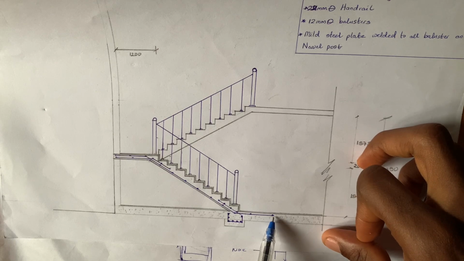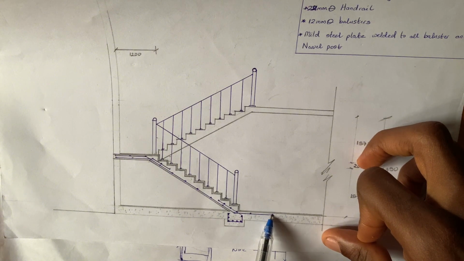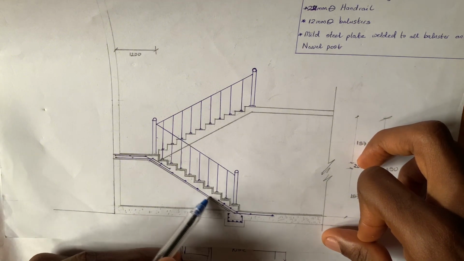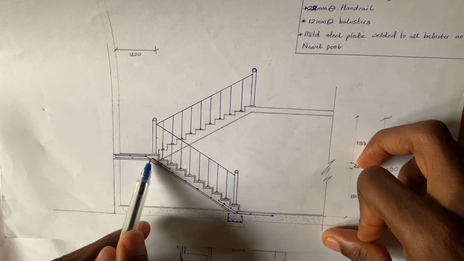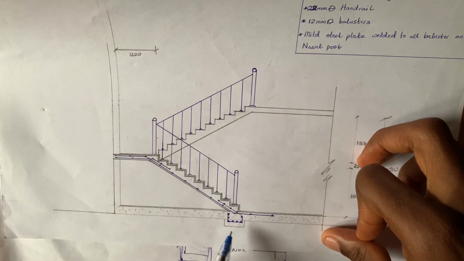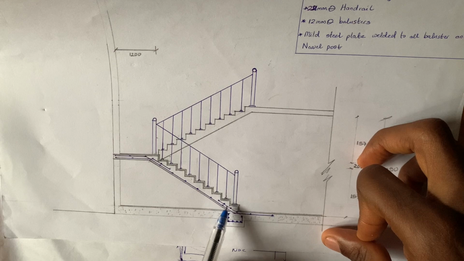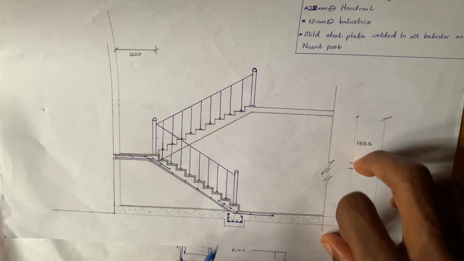So the bar that we've connoted here with a line, you can see this line here, you can see the line going up, then you can see the line here. These are your main bars. While the bars that we've shown as dotted here are called your distribution bars.